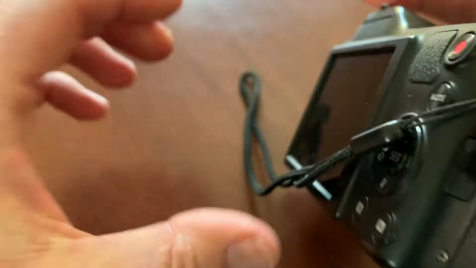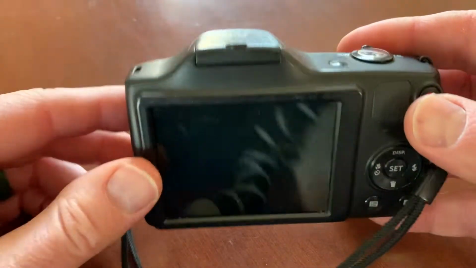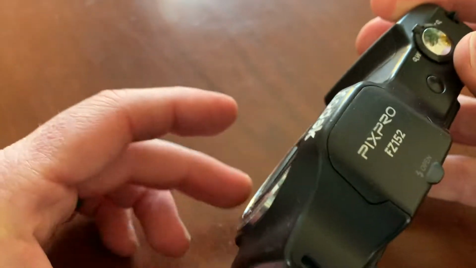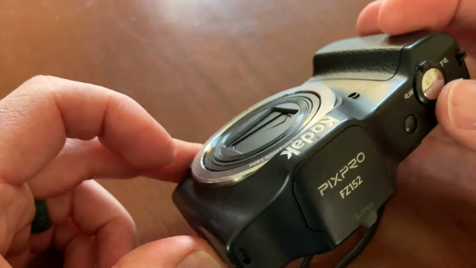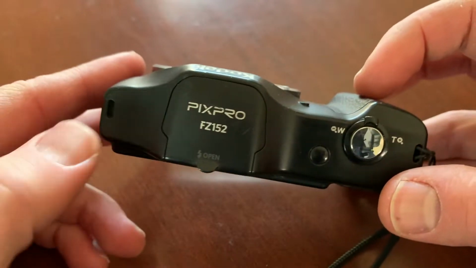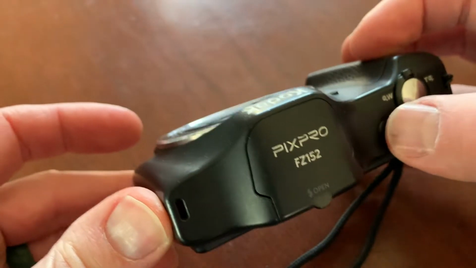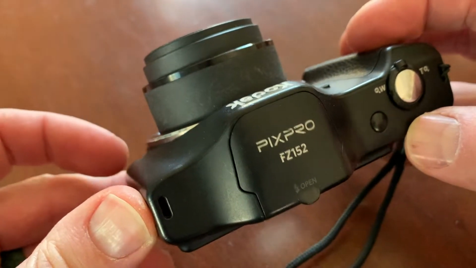Okay, so to get our Kodak camera back to its factory default settings, we're going to need to do two things. First, we're going to need to delete all of the pictures on both the camera storage as well as the memory card. And then we're going to just need to reset all of the settings to the factory default settings. So let's go ahead and turn the camera on, and this will give us the ability to do some formatting first.